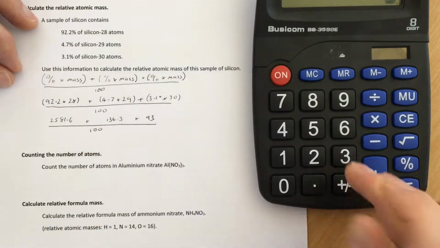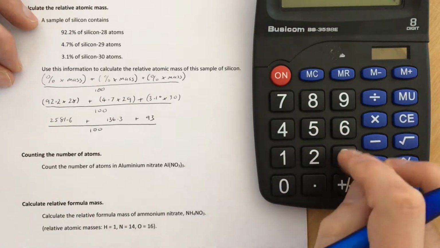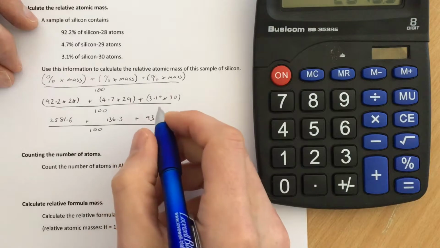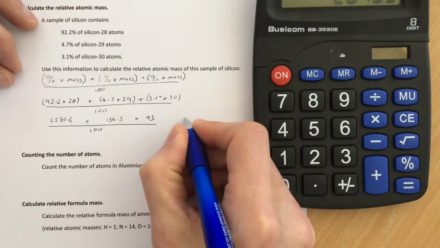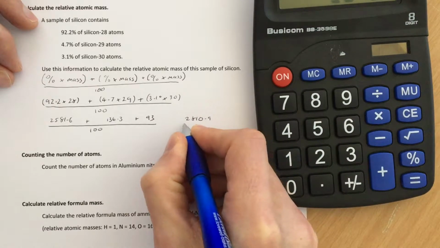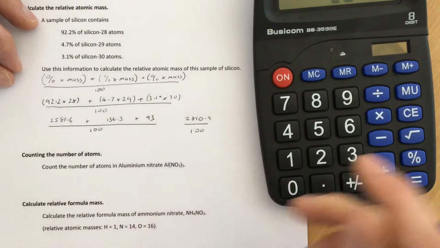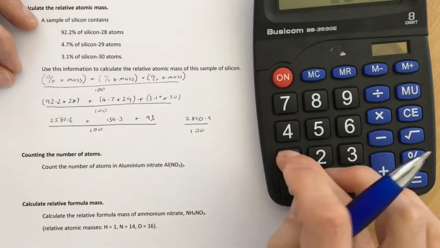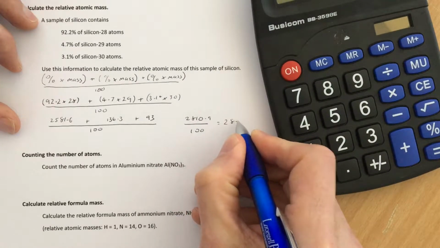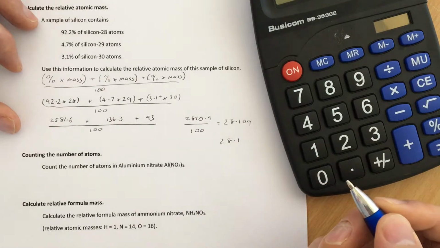Let's see what happens when we add all those together. 2581.6 plus 136.3 plus 93 equals 2,810.9, and we're going to divide that by 100. So what we've done is add those three together, and that's given us that number, and then we divide that by 100. Let's just divide that by 100. That should give us our answer: 28.109, or 28.1 to three significant figures. And that's the answer to that question.